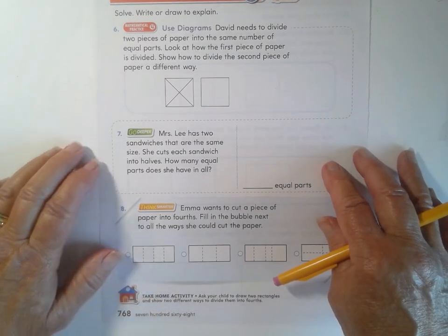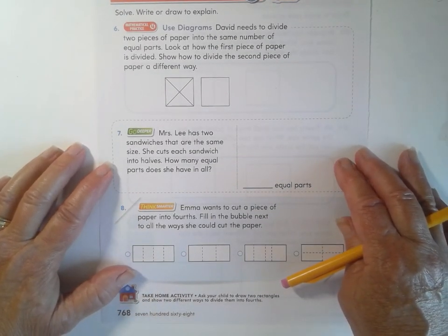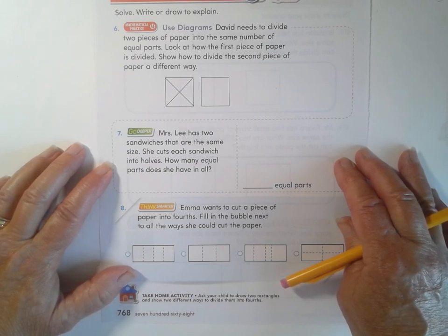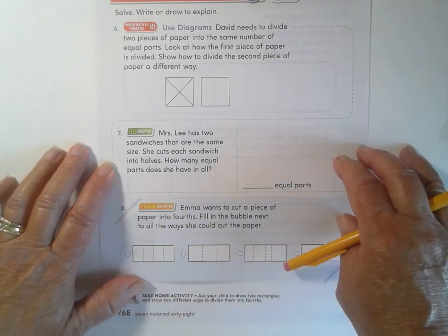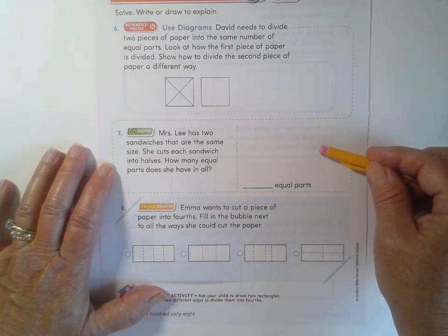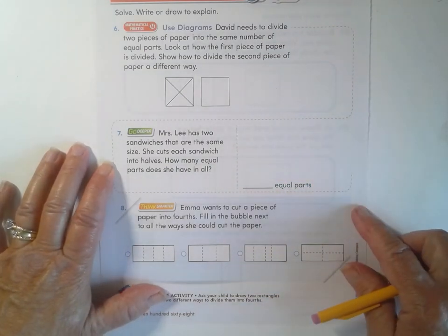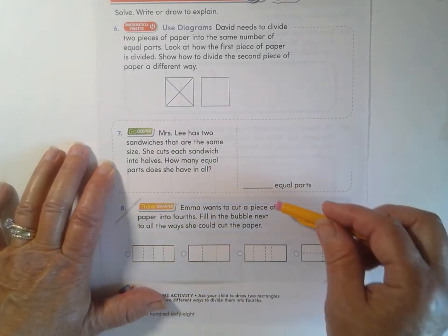Number 7, Mrs. Lee has 2 sandwiches that are the same size. She cuts each sandwich into halves. How many equal parts does she have in all? I would draw the 2 sandwiches here and then cut them each into halves and count how many parts you have in all and put that answer here.